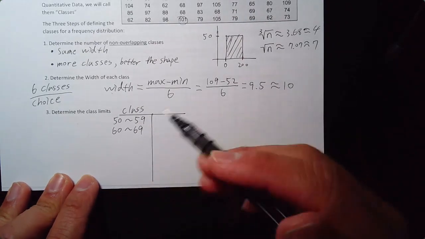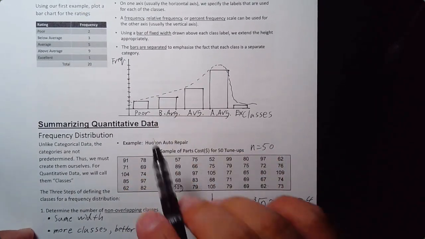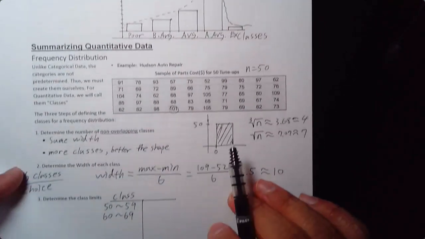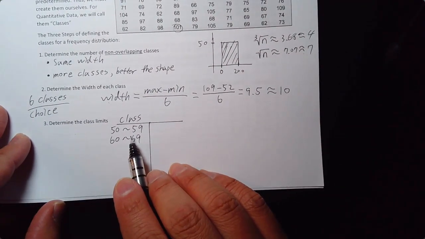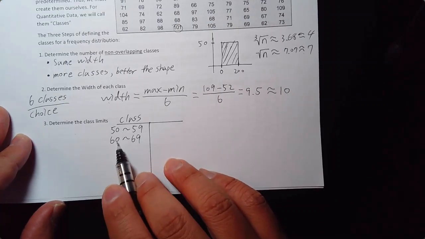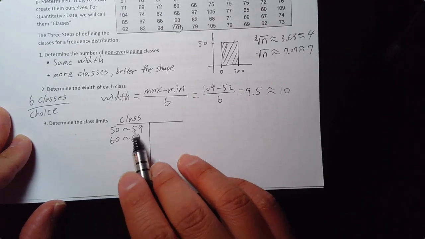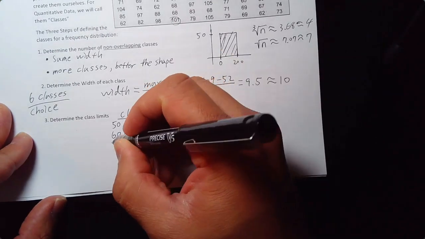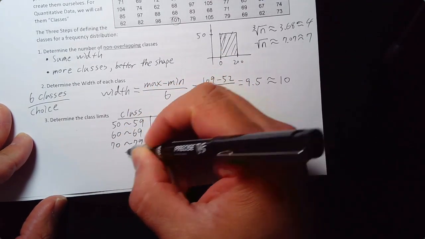Now, compared to a bar chart that we did for categorical data, remember there's a gap in there. There's nothing in between, right? Here, when we graph it, what you're going to see is that each of these classes will be touching each other because this is continuous. Going from 59 to 60 will be continuous. Okay, so keep that in mind. Let's just keep going. 70, 79.